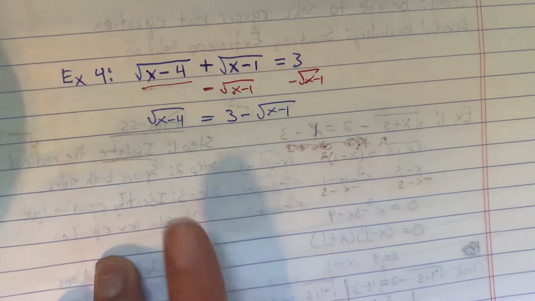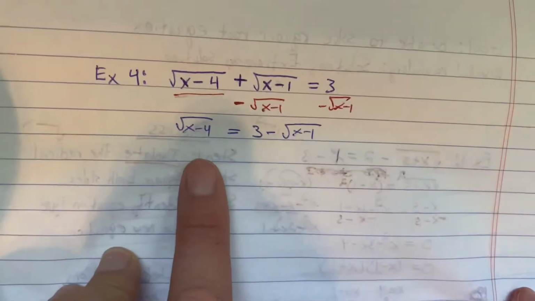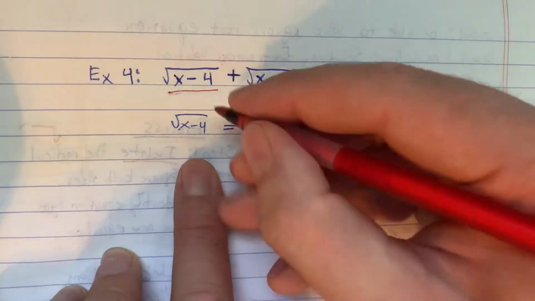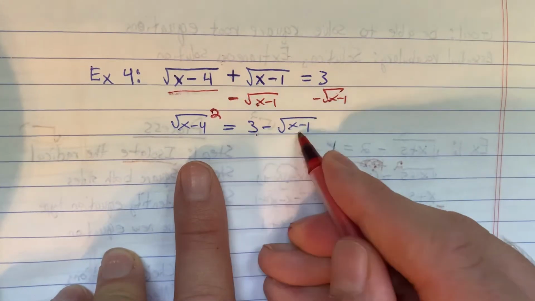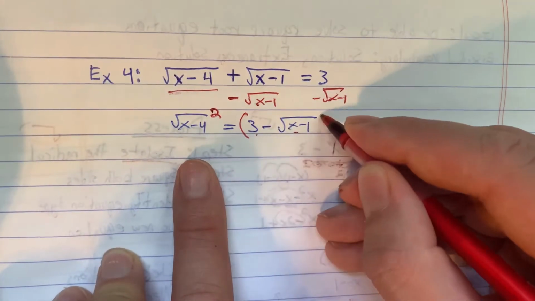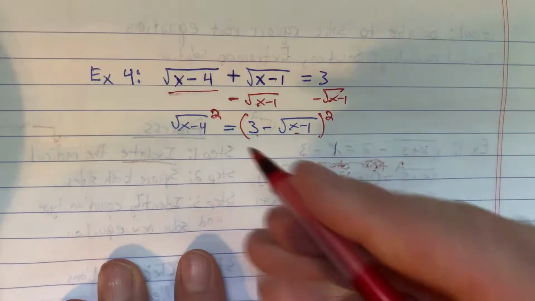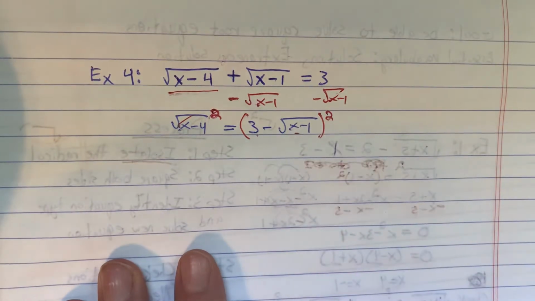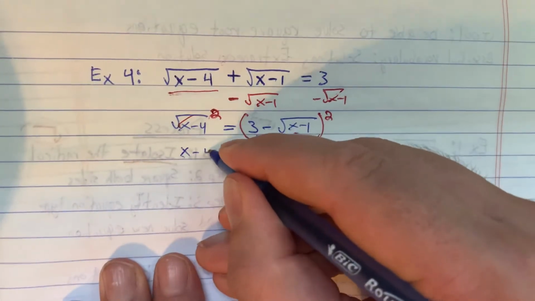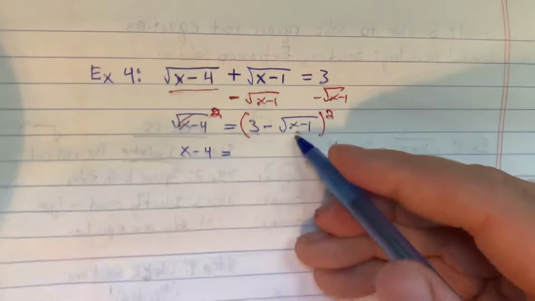And now that I have one of the square roots by itself, that's good enough. Now that I have one square root by itself, I can square both sides. I have to be a little careful. This is a binomial. I need to square the entire side. So here, squaring and square root are inverse operations. So x minus 4 will equal, all right, this is a tricky binomial.